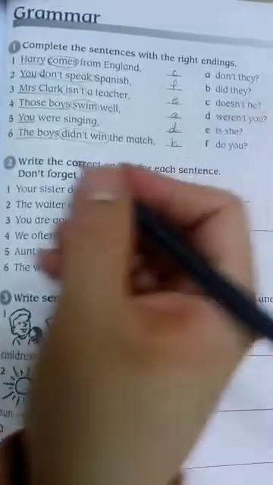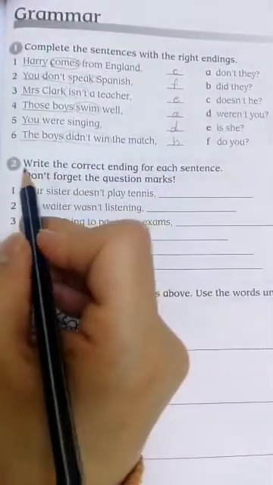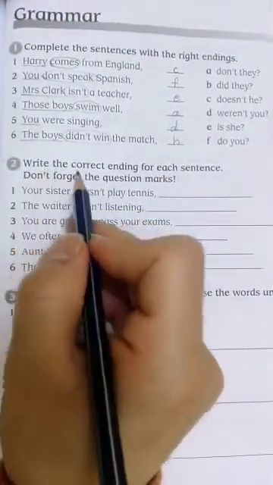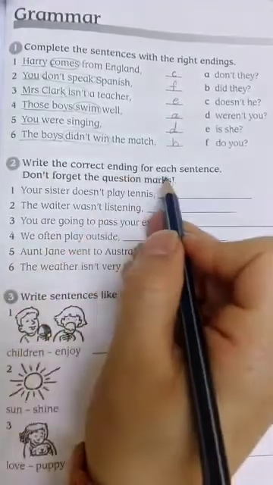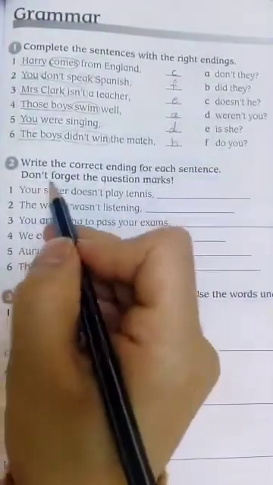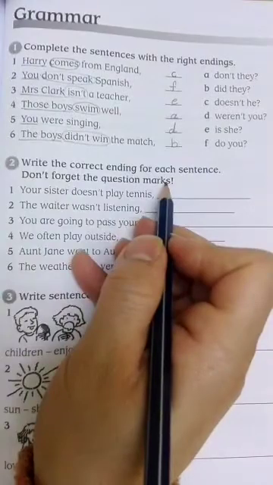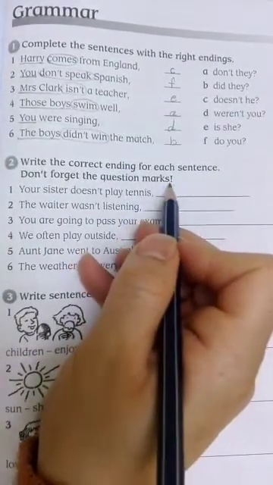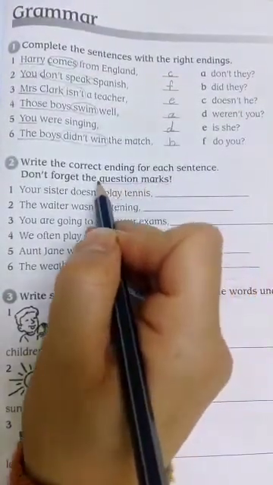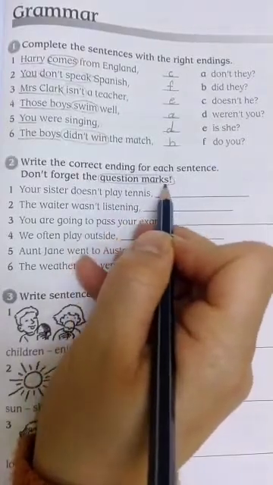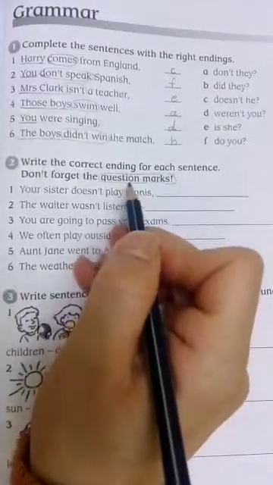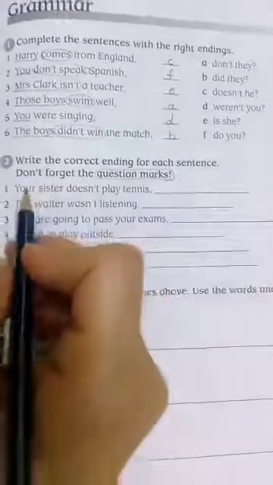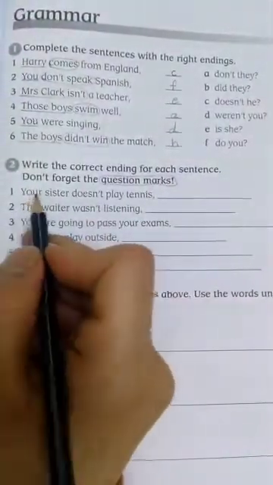Now let's go to exercise 2. Exercise 2 says, write the correct ending for each sentence. Don't forget the question marks. They say here that we should put after the question tag or the tag questions, we should put question marks. Let's start with sentence number 1.